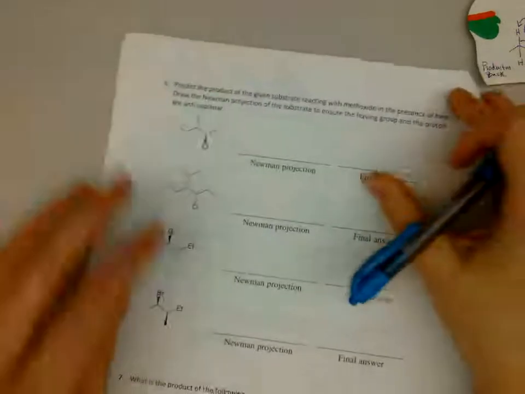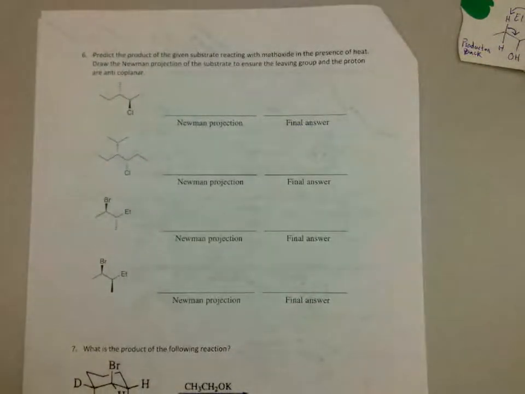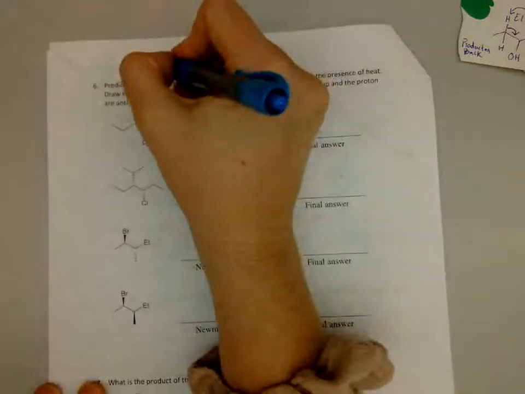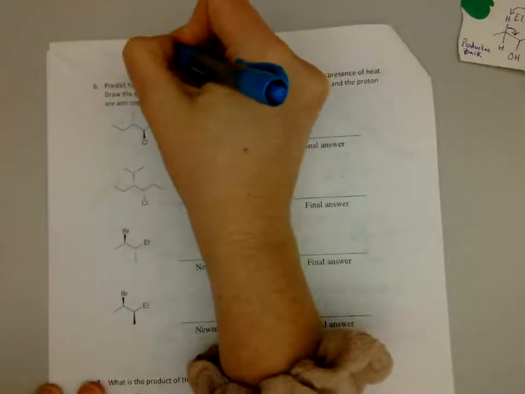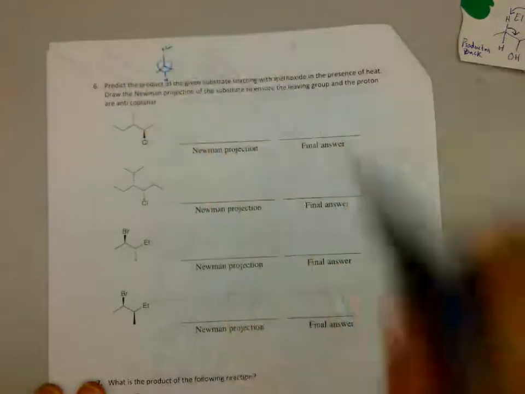All right, let's move on to question 6. Okay, so this I think is a little bit more challenging, but this is about the idea that for Newman projections, the leaving group and the hydrogen have to be opposite to one another. They need to be anti-coplanar, so they need to be in the same plane but facing opposite. So when we learned our Newman projections, that would mean the leaving group and the hydrogen that's being abstracted need to be opposite each other.